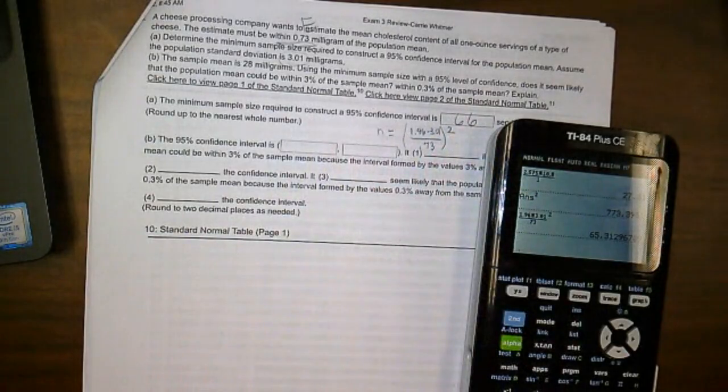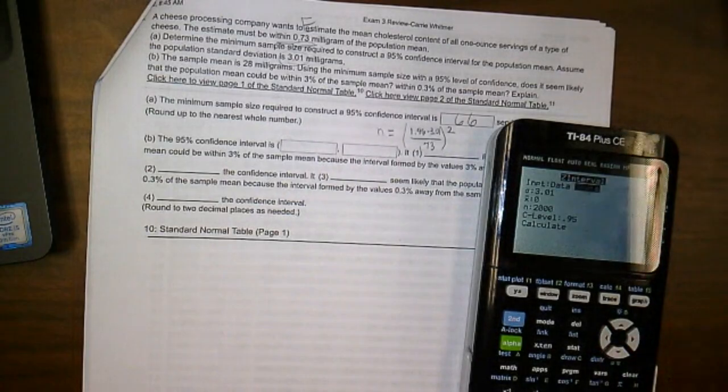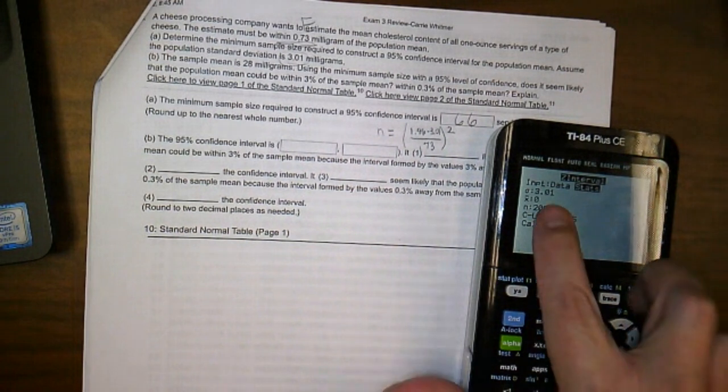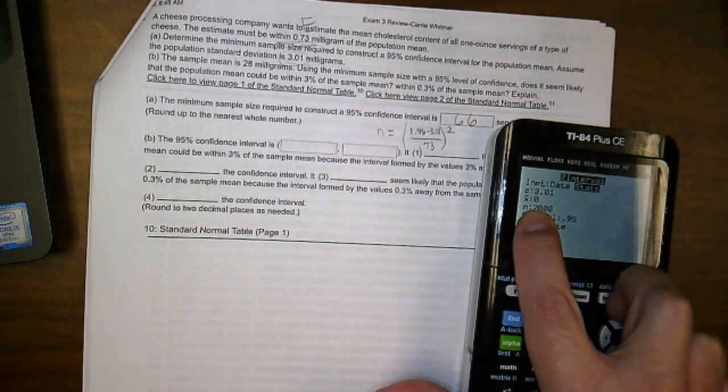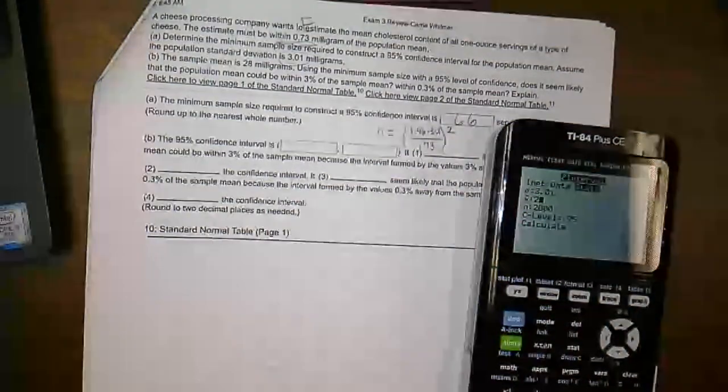And then for my confidence interval, I'm going to go to stat and tests and do my z interval. Okay, that is 3.01. My X bar on B is 28.